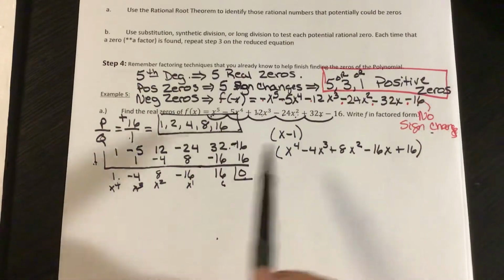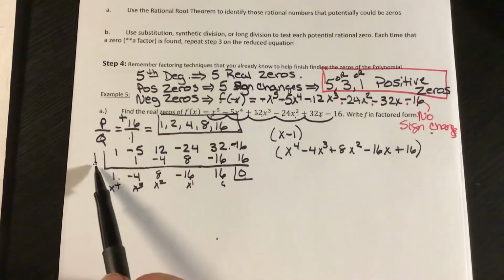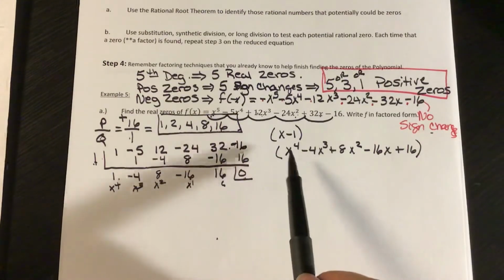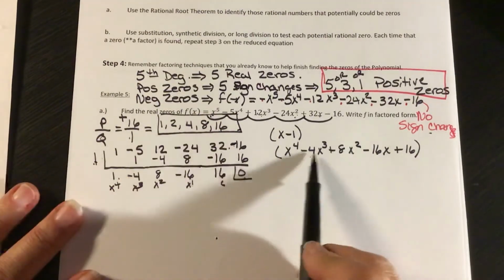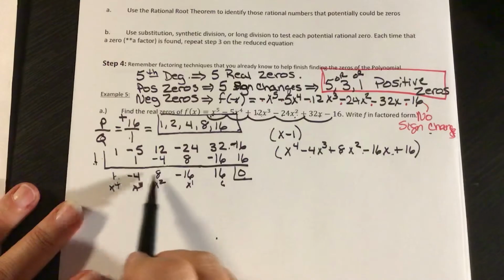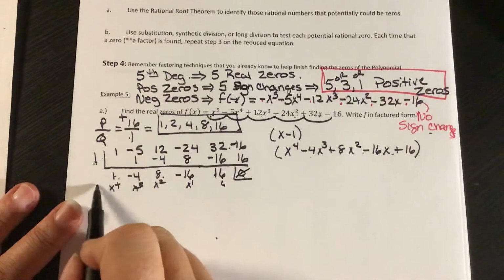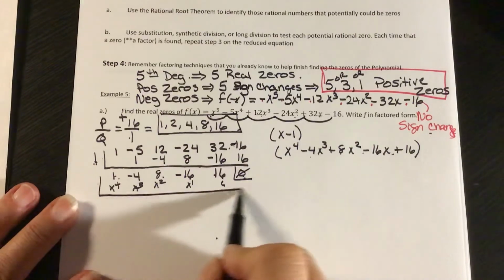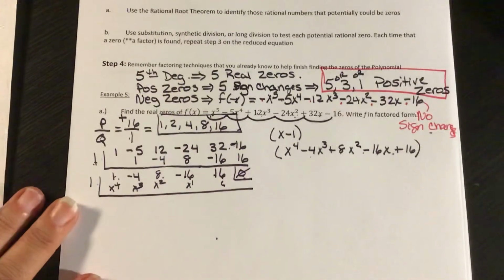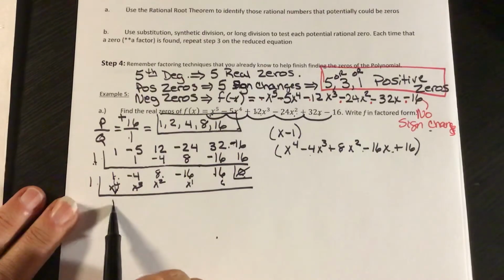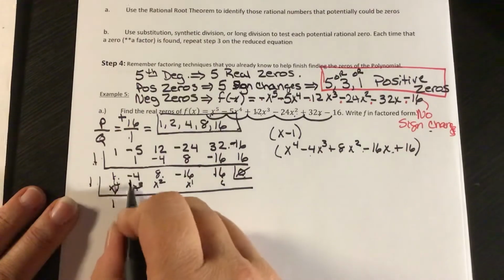So let's see if 1 is another factor, or if this has multiplicity. These coefficients here are the same as these here, without this. So I'm going to try 1 again, just using these coefficients. I bring this down. 1 times 1 is 1.